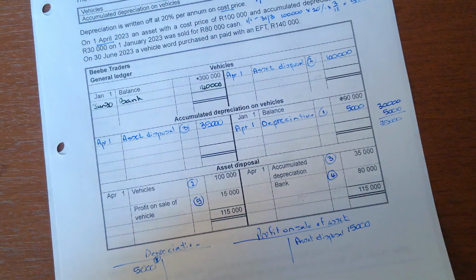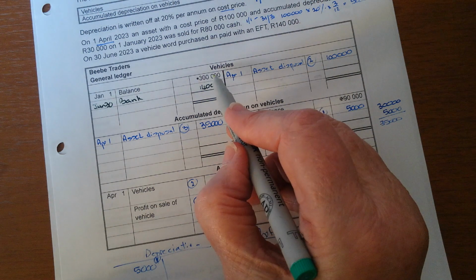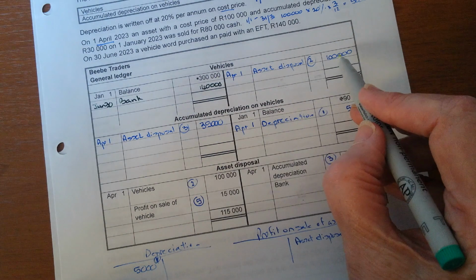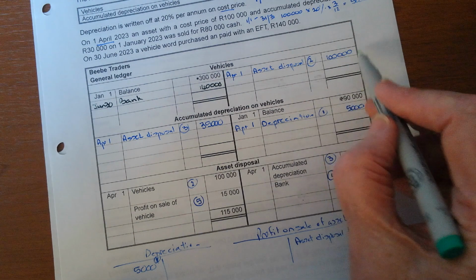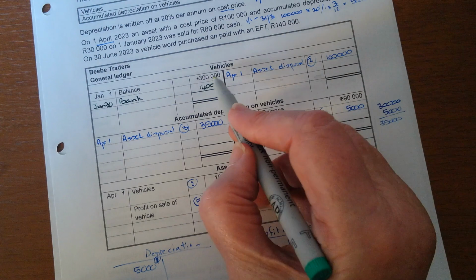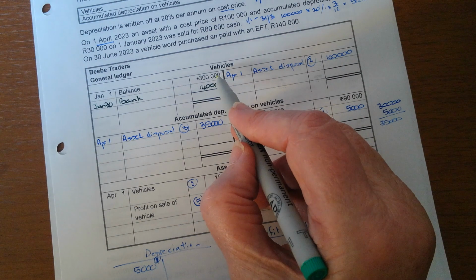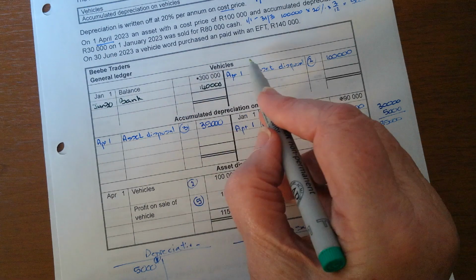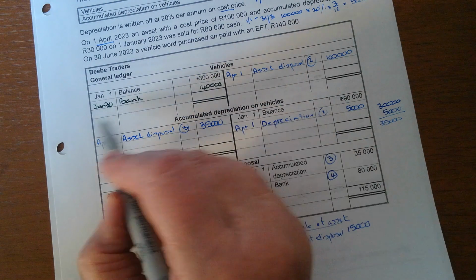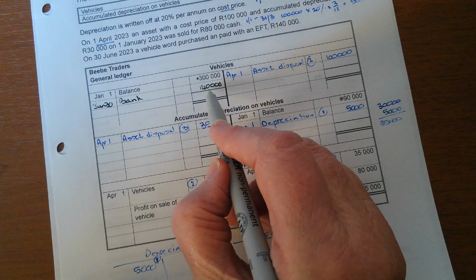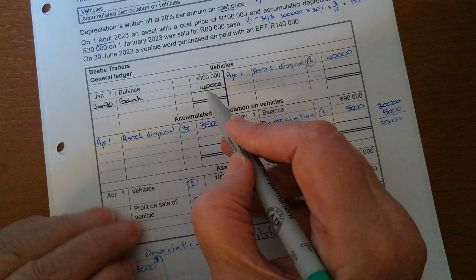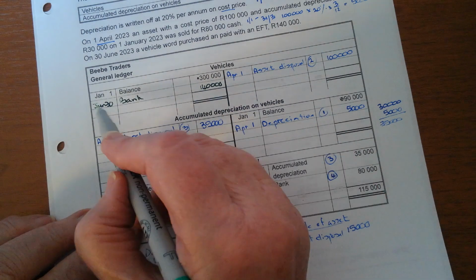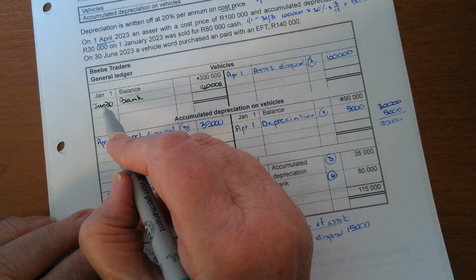Okay, now I'm still using some of these old vehicles because I had vehicles with 300,000. I took out the one that I sold with a cost price of 100,000. So on that 200,000, I still have to write off depreciation for the full year because I'm still using it at the end of the year. And on this new one purchased, I will work out depreciation only for 6 months because I purchased it on the 30th of June.